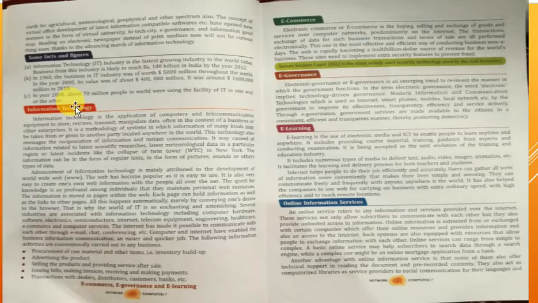Okay, so we had started our chapter and we had already discussed what information and communication technology is and how we used to communicate in our older days. Now here are some facts and figures. First, you can see the information technology industry is the fastest growing industry in the world today. Businesses from this industry are likely to reach 100 billion in India by the year 2012. Here you can see the estimates that it is the fastest growing industry.